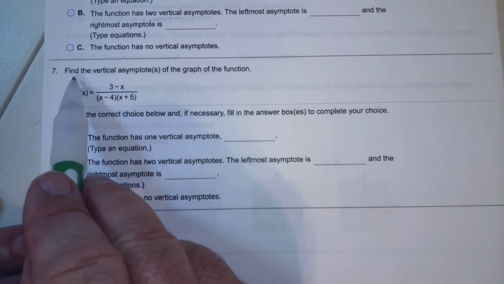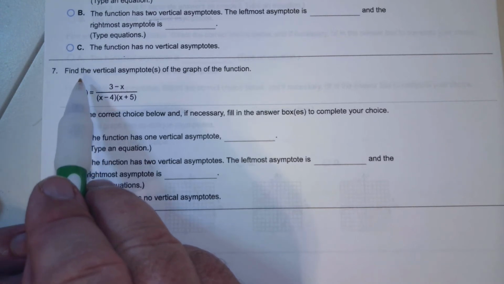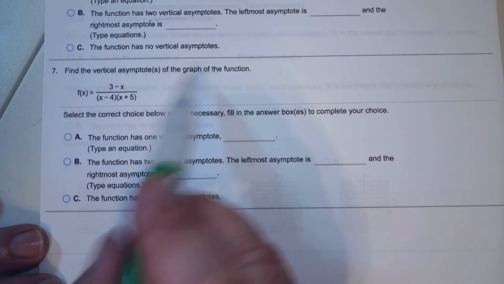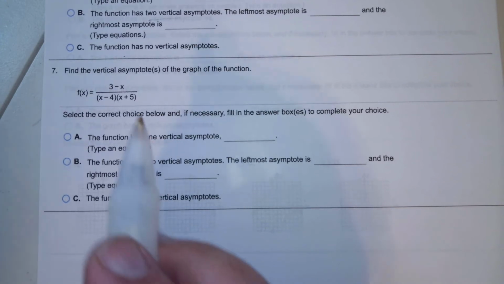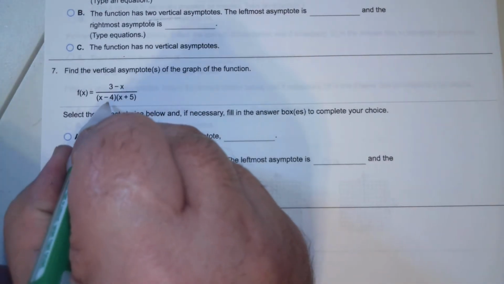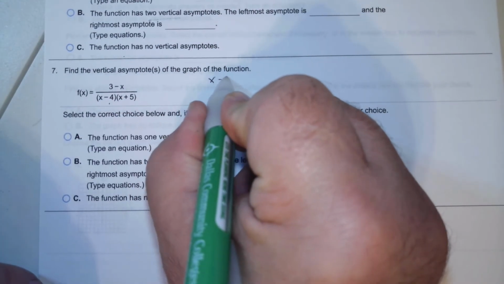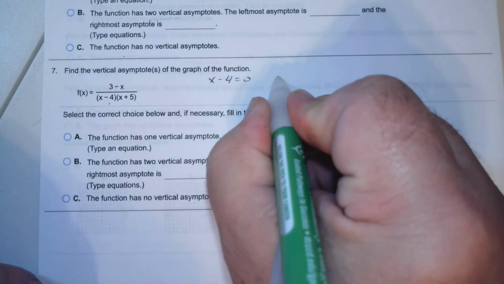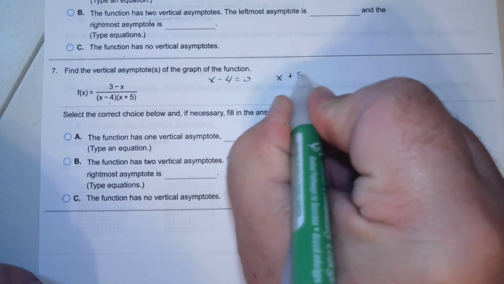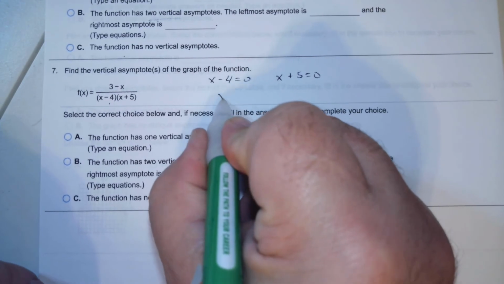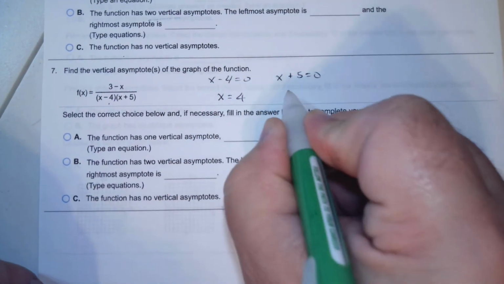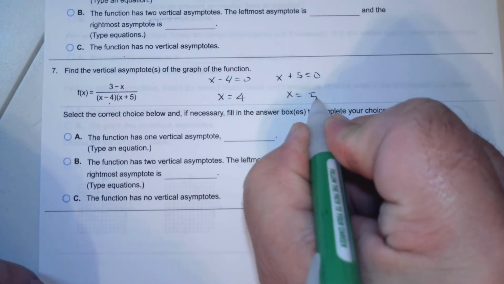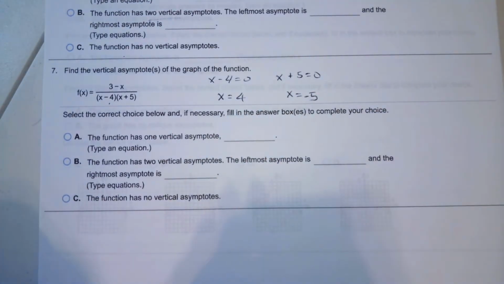All right, number 7. Find the vertical asymptotes of the graph. So that's where we set the bottom equal to 0. Since they were kind enough to factor it for us, we get x equals 4 and x equals negative 5.